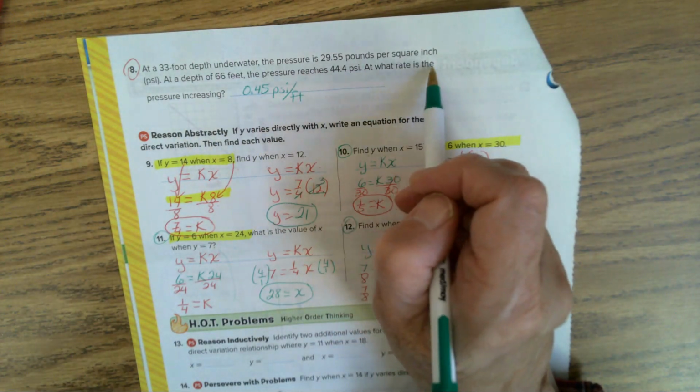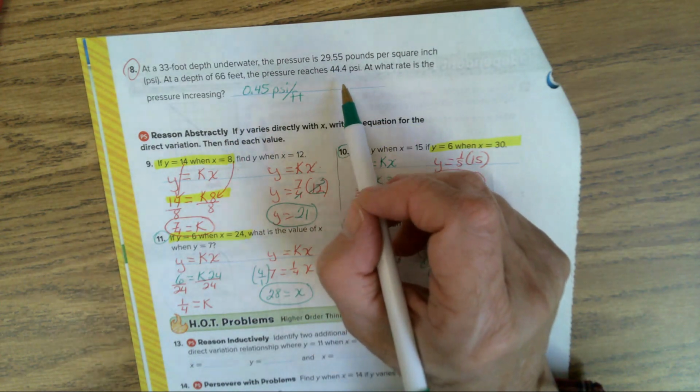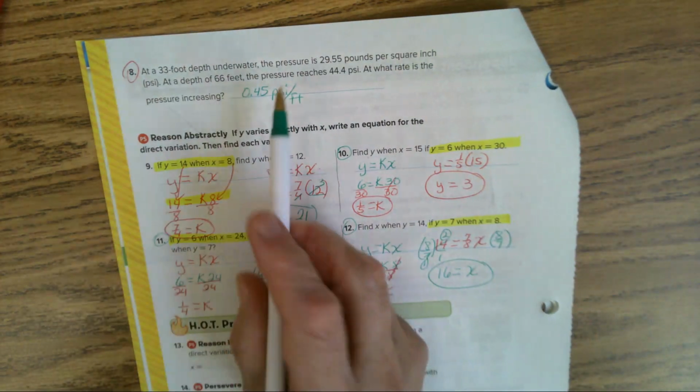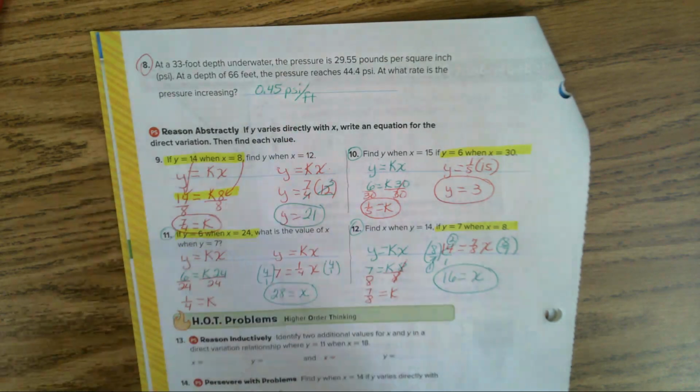At what rate is the pressure increasing? So here you would have 44.4 divided by 66, and I believe you get 0.45. That's the answer that was in the book. I'll have to double check that.